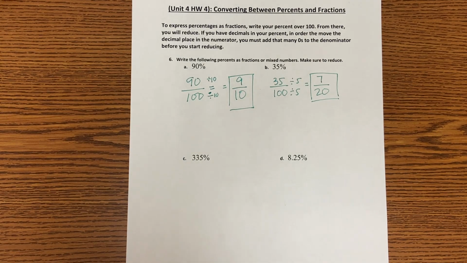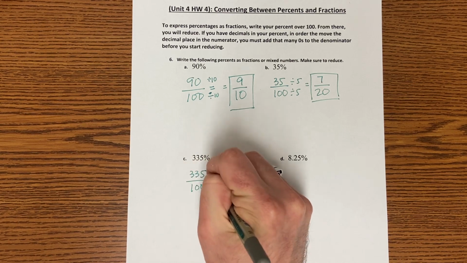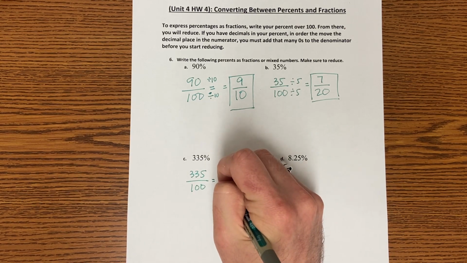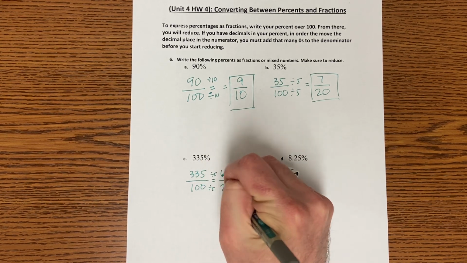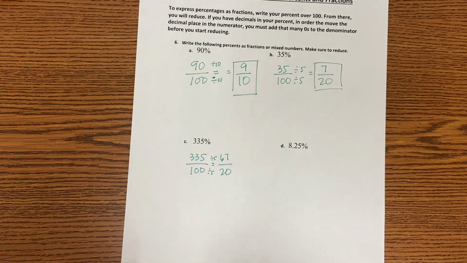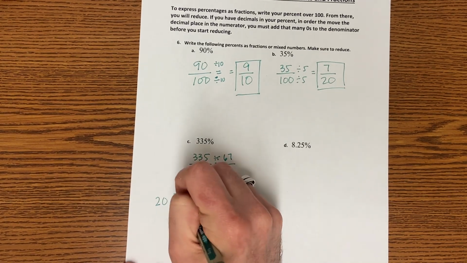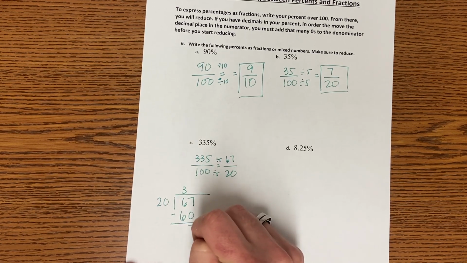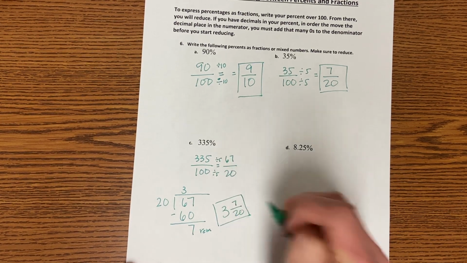335% really works the same. If you were to have, say, 335 out of 100, both of these are multiples of 5, so you get, it looks like, 335 divided by 5 should be 67, and 100 divided by 5 is 20. Now this is an improper fraction. If they want you to do it as a mixed number, figure out how many times 20 goes into 67. 20 into 67, 3 times. That gives 60, subtract it, you get 7 as a remainder. So this is really 3 and 7/20ths if you're doing it as a mixed number.